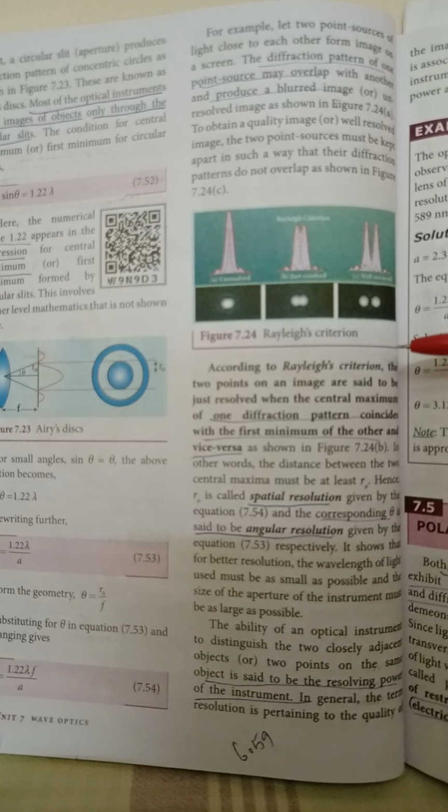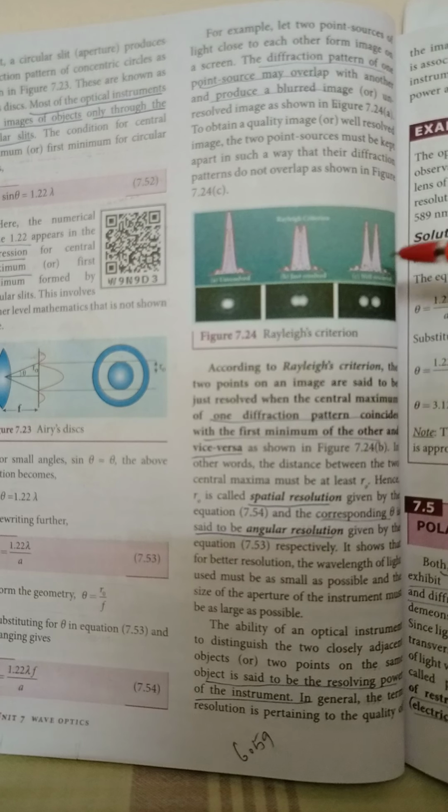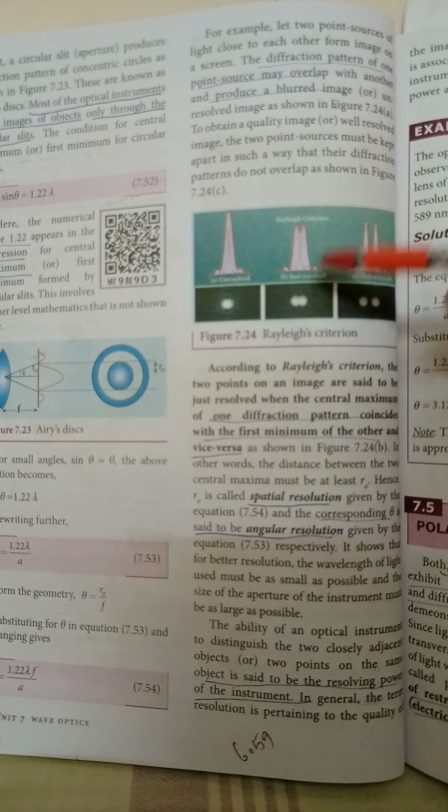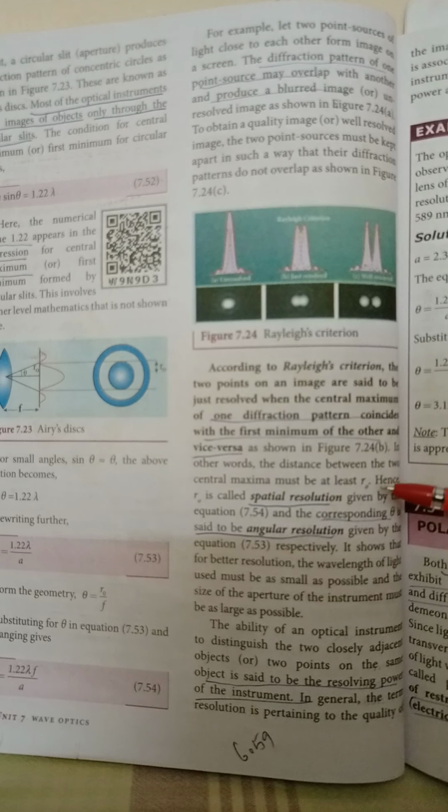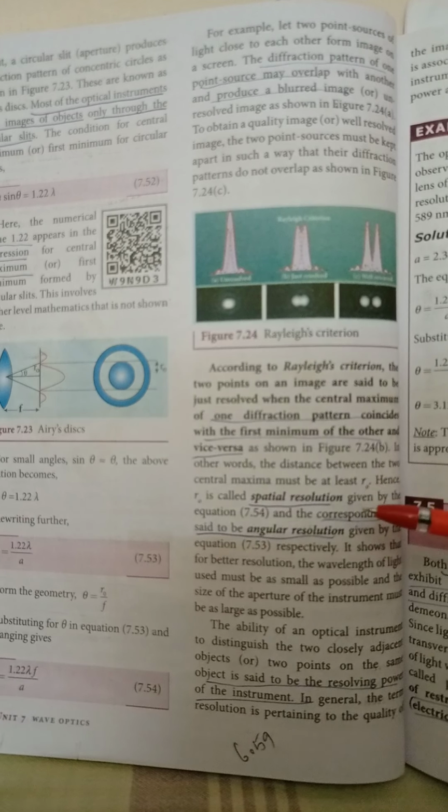According to Rayleigh's criterion, the two points on the image are said to be just resolved when the central maximum of one diffraction pattern coincides with the first minimum of the other and vice versa. So you will get a clear image here as shown in diagram B. In other words, the distance between the two central maxima must be at least R0. Only then will we get a well resolved image.